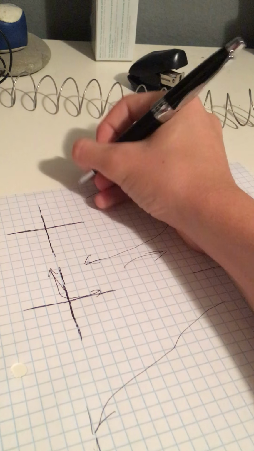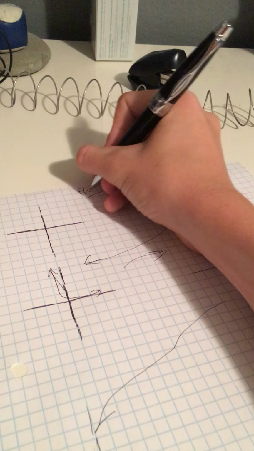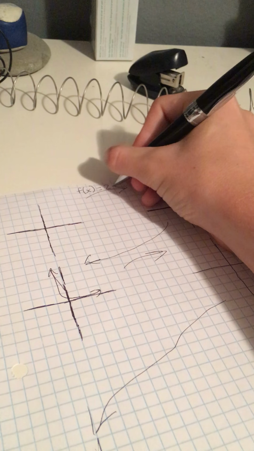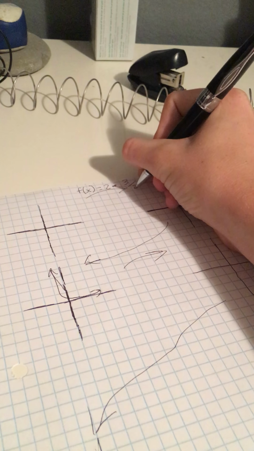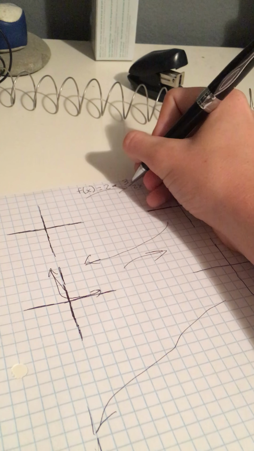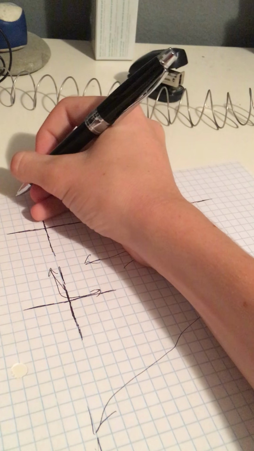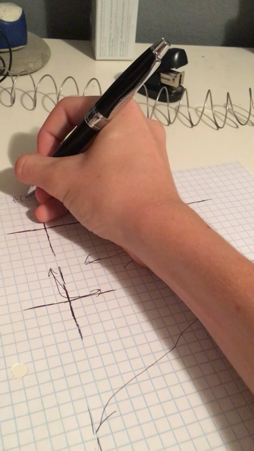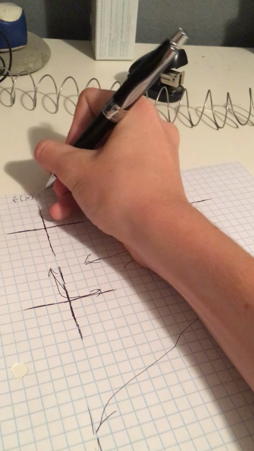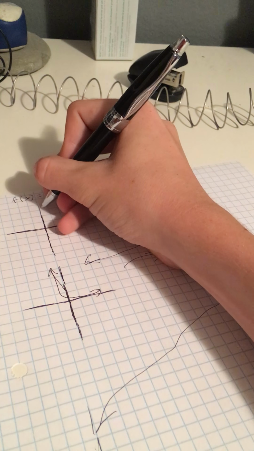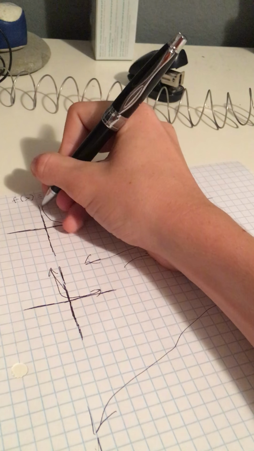Alright, so we are analyzing the problem of f of x equals 2 minus 3 over 2x plus 2. And the parent of this graph would be simply f of x equals 1 over x, which appears like this.